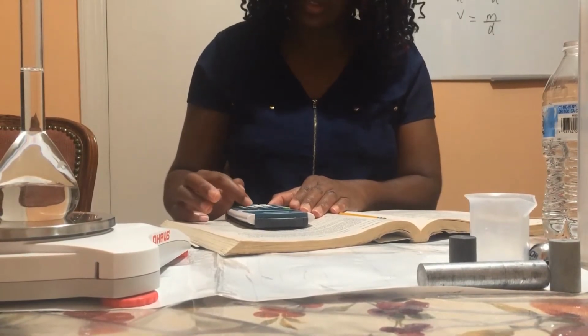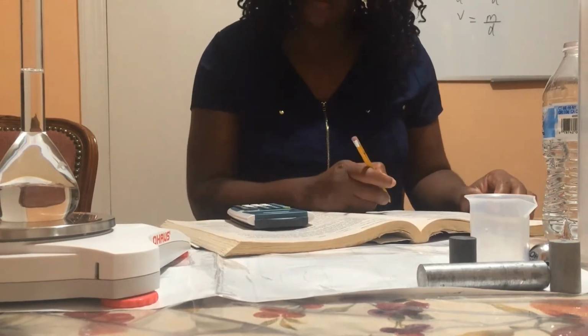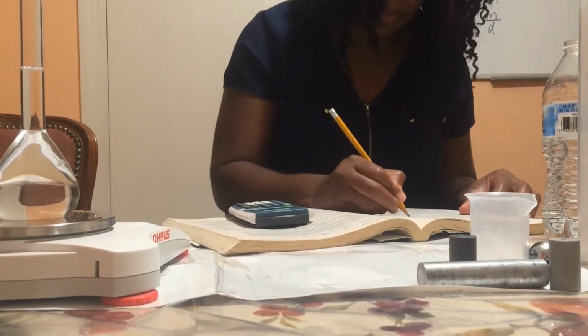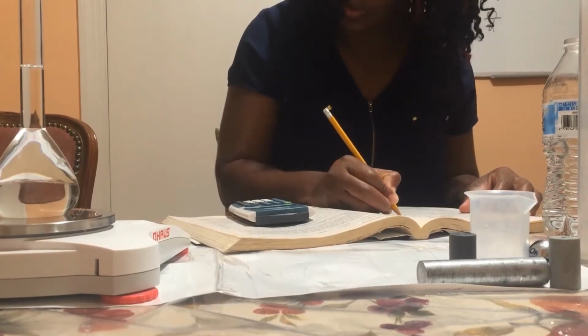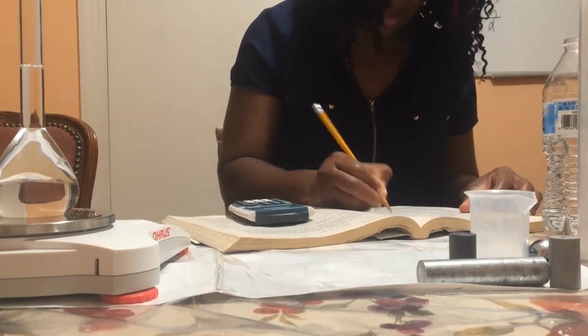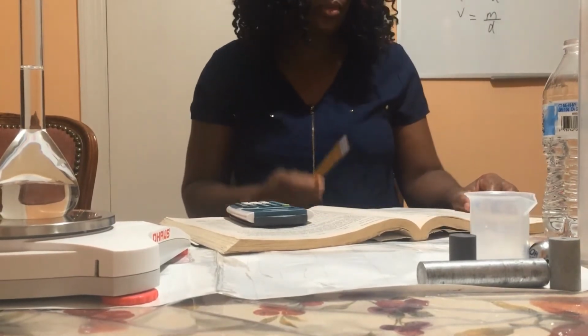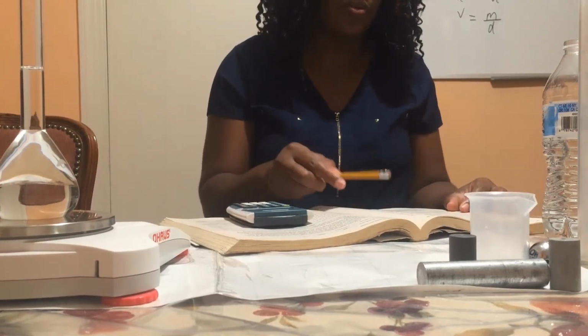So I'm going to minus 60.32. And the mass of the unknown liquid is 106.38 grams.